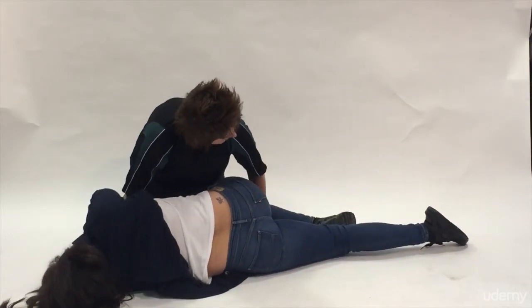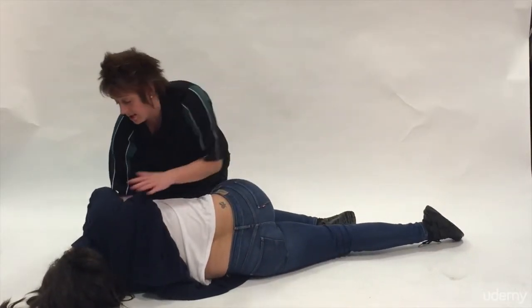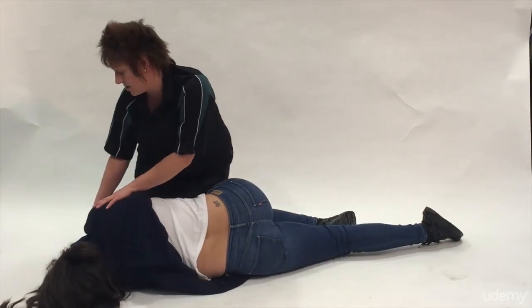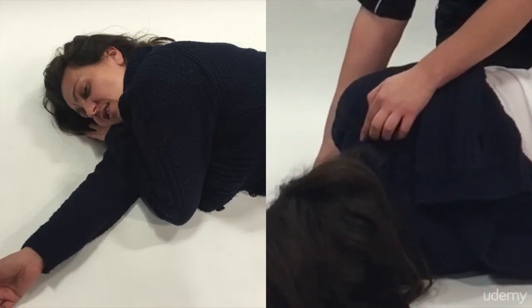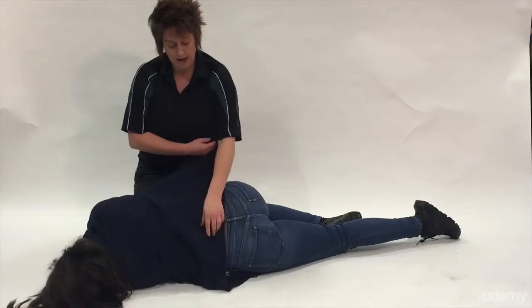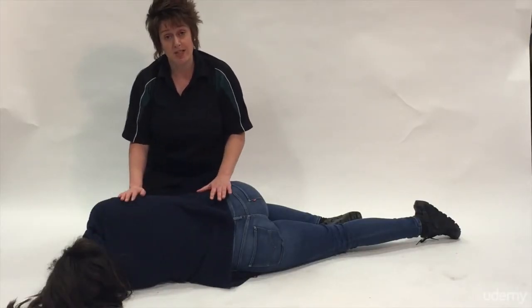This leg here, up nice and high, 90 degrees, and then I will let go of this arm and then I will open her airway. Okay, I need to monitor her, make sure she's still breathing.